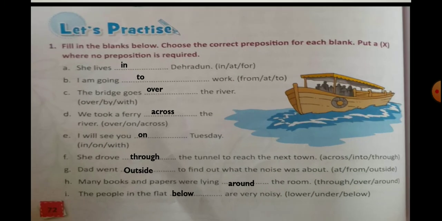Now let's move to the exercises. All of you turn to page number 72. So let's practice. Number 1. Fill in the blanks below. Choose the correct preposition for each blank. Put a cross where no preposition is required. So inside the bracket we have got the options and we have to choose the correct option, put a tick on it and write that word in the blank.